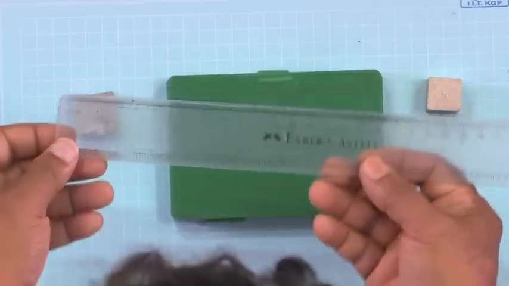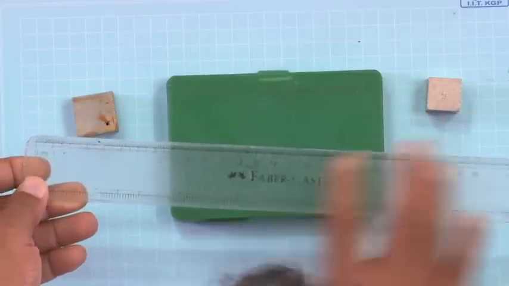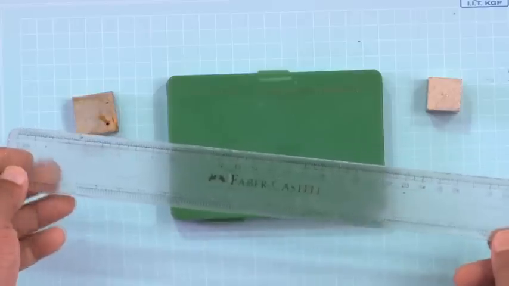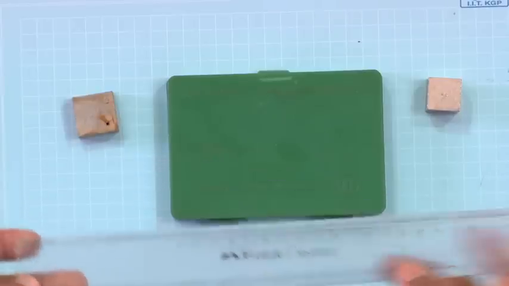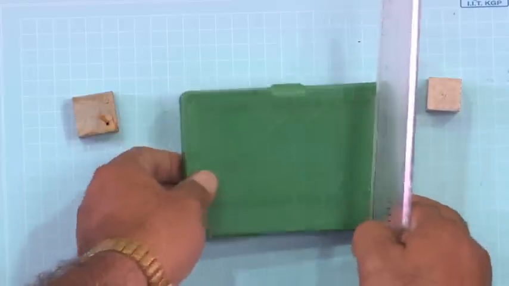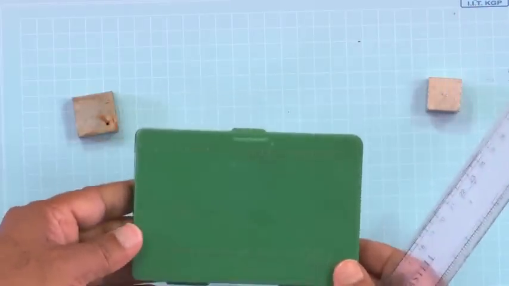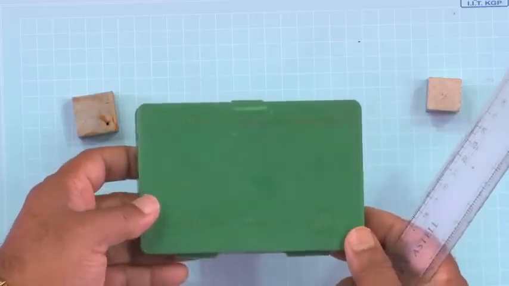So, here basically the meter scale has two scales: one in centimeter, and another in inch. Okay. So, we will use this centimeter scale, right.